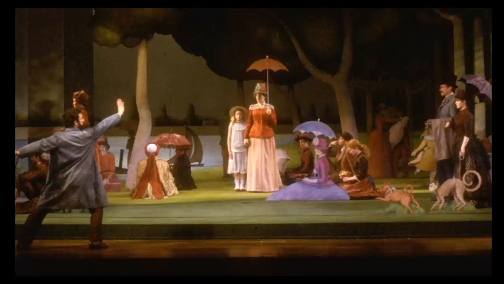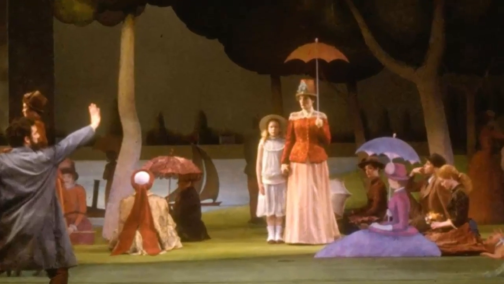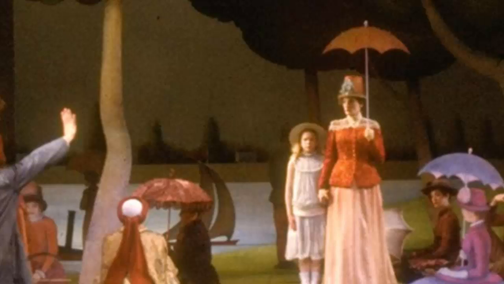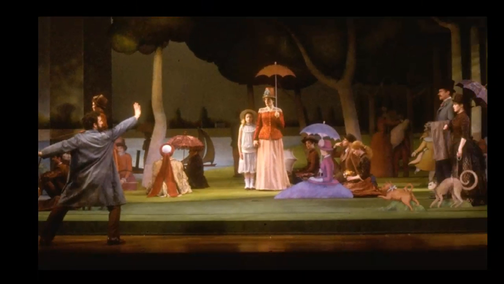But as you can see, this is all painted on a backdrop with some dropped-in trees, and then these are called wings here that are painted, and they're staggered, and it gives it some kind of depth, and that's what the original production looked like.